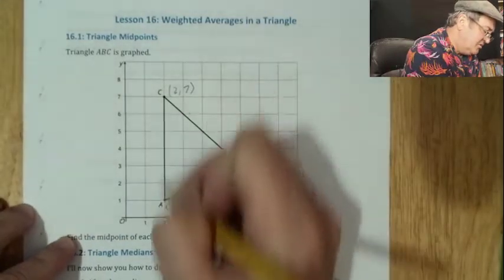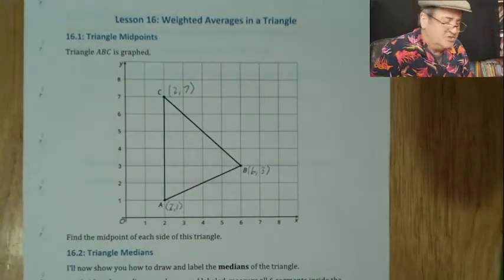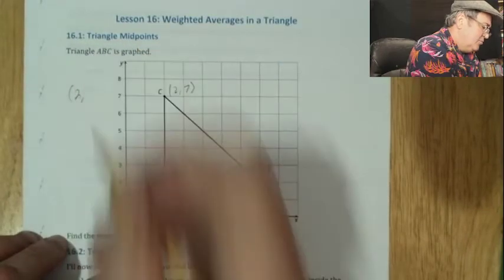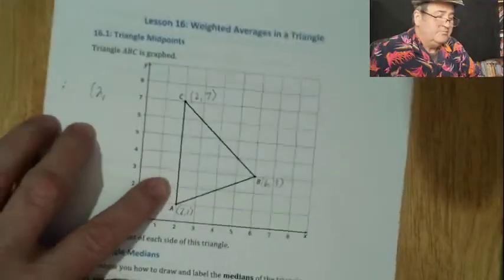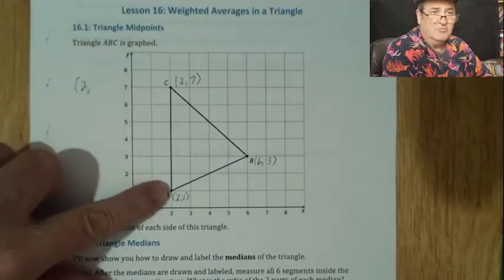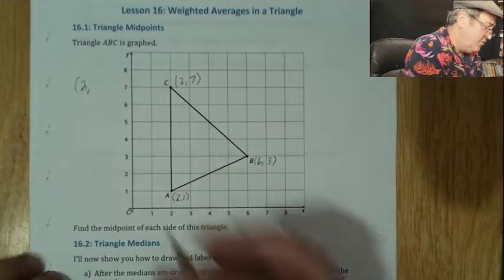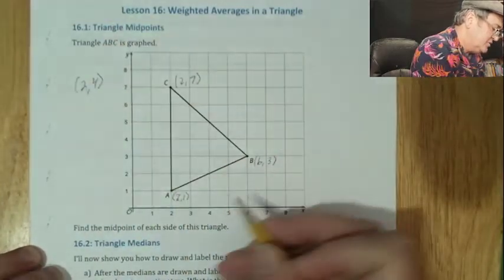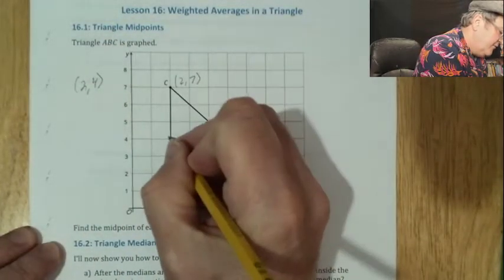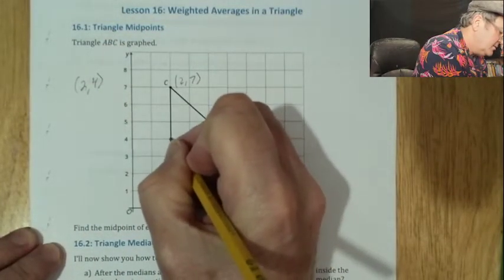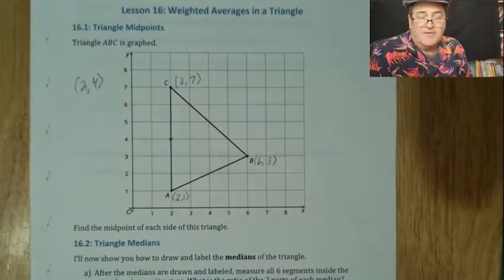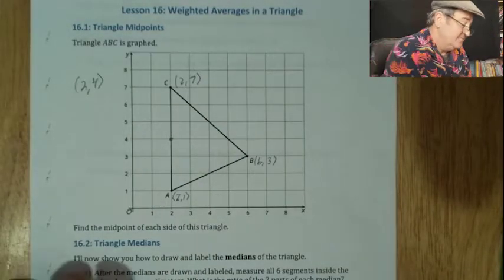We knew it should be somewhere where x is 2. Then 7 plus 1 is 8, divided by 2 is 4. So the point (2, 4) should be right in the middle. Looky there, that looks to be perfectly in the middle of that side of the triangle.